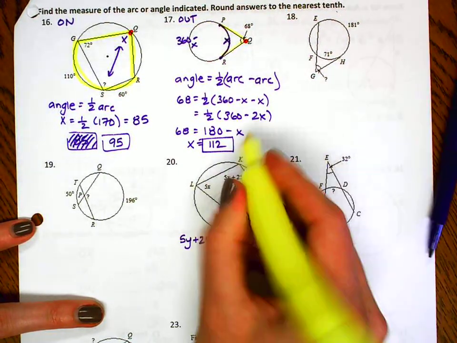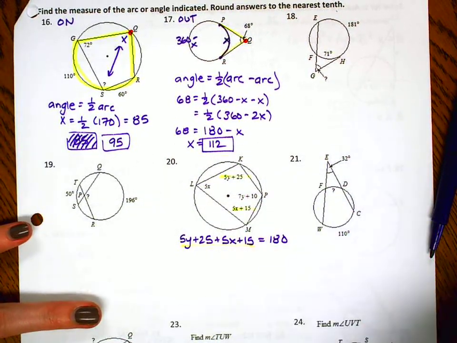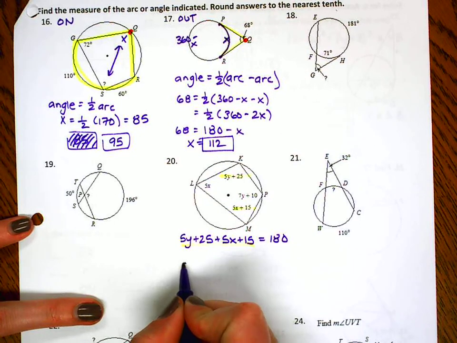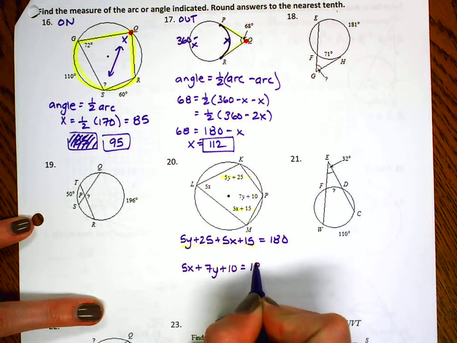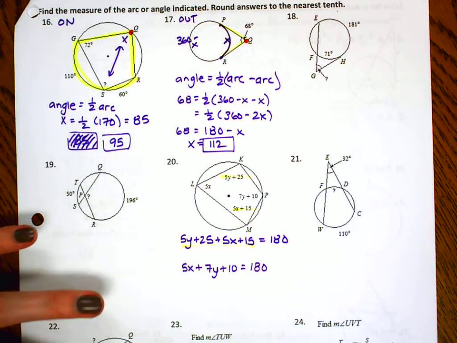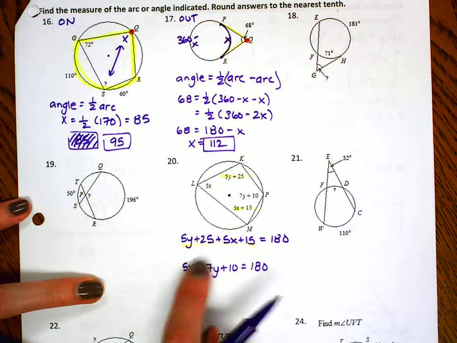So these two things here. Similarly, 5x plus 7y plus 10 has to add up to 180. Okay. I need to solve for x and y, which is hard because I have both variables in both equations.